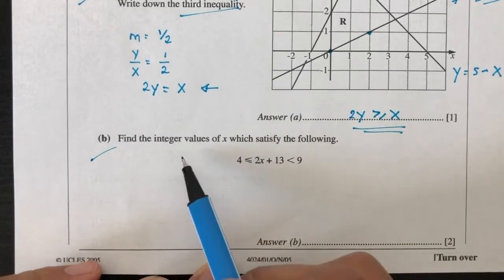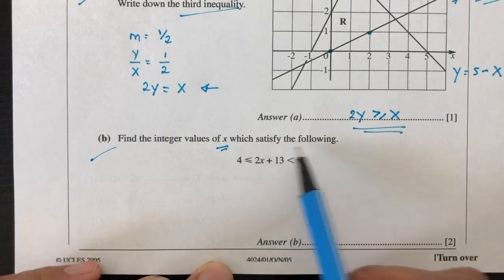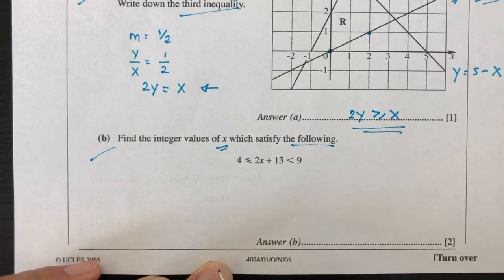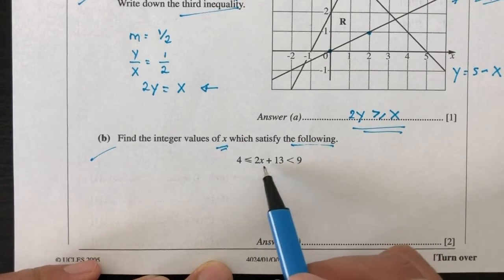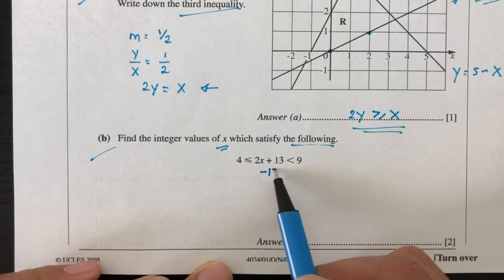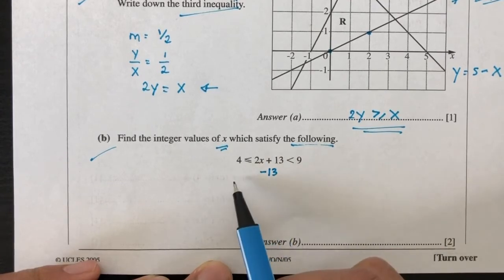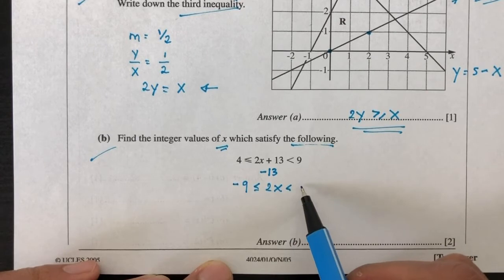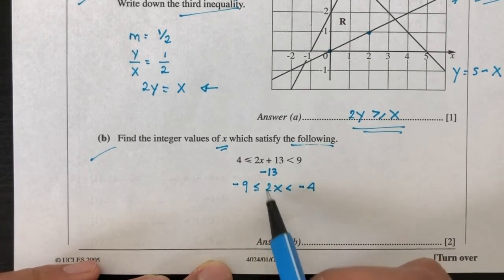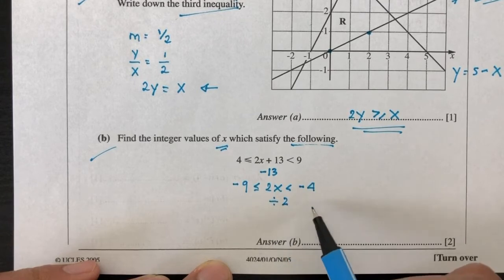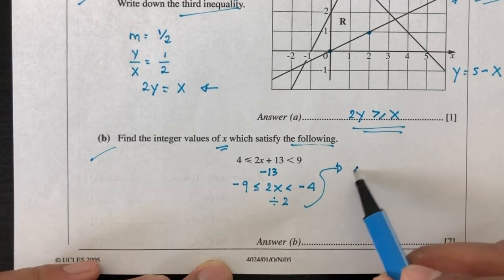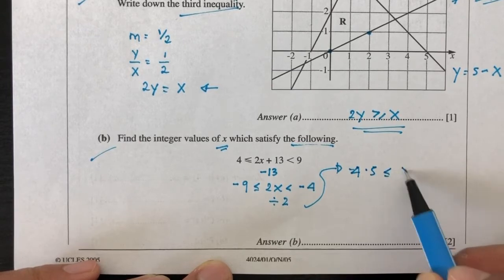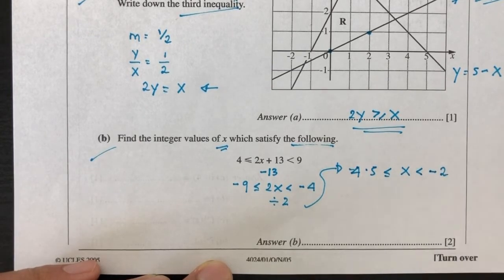Now part B, find the integer values of x which satisfy the following inequality. We can try to solve this. So how do you get rid of 13? We minus 13 everywhere. That will become 4 minus 13 will be minus 9, 2x, and minus 13, that will be minus 4. Now how do you get rid of 2? Divide by 2 everywhere. So continue here, becomes minus 4.5, less than x, less than minus 2.